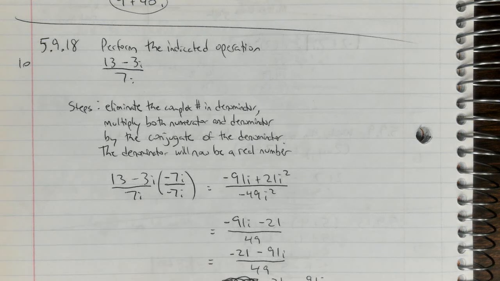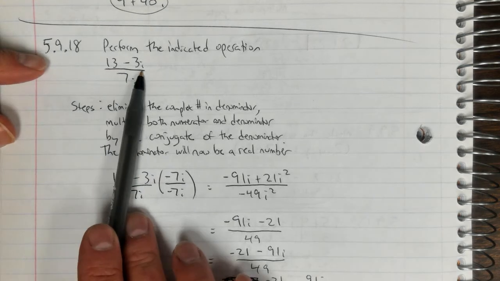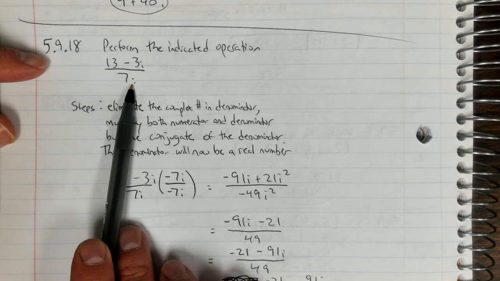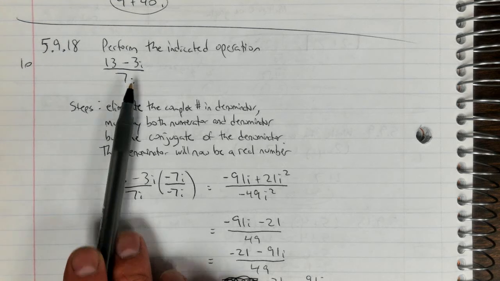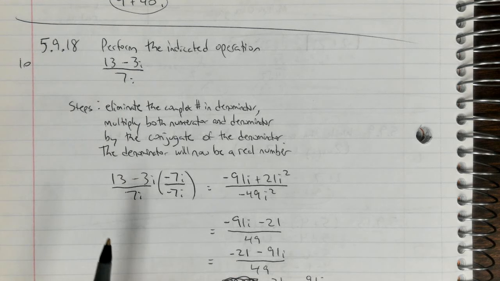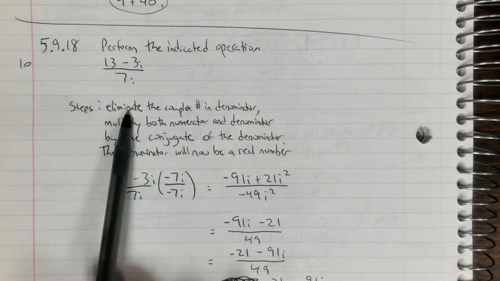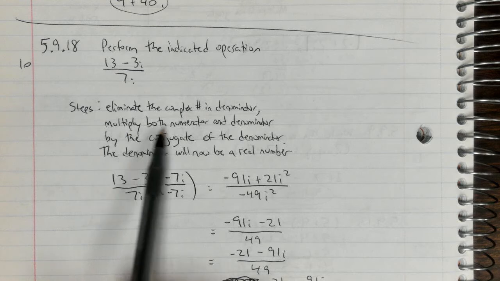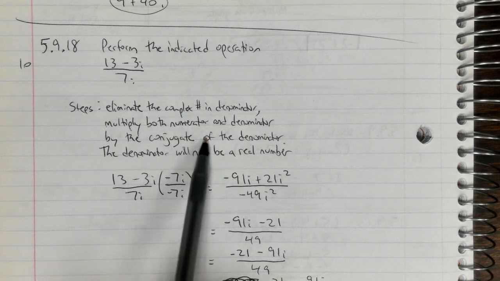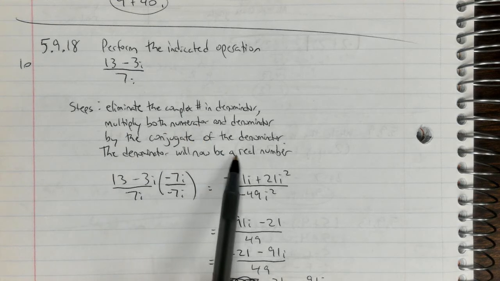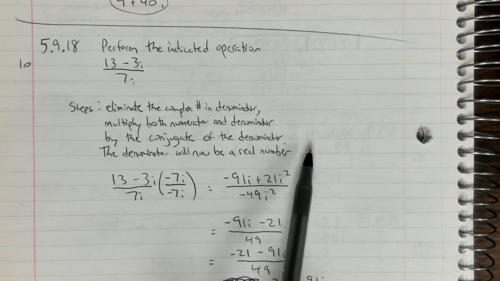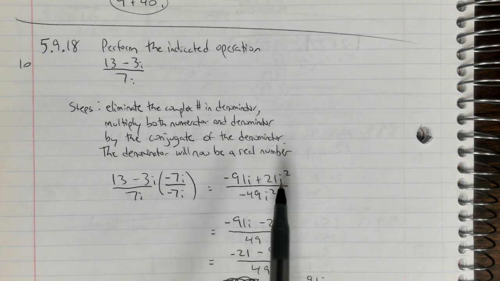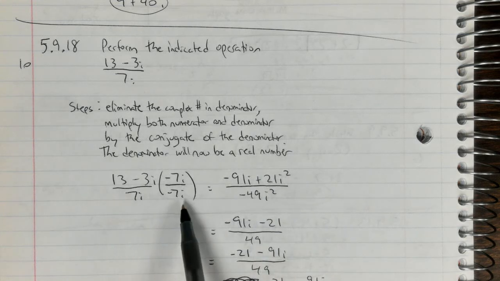So on this one, what we're doing is we're starting with 13 minus 3i over 7i. What you have to do is use the conjugate of the denominator. It says eliminate the complex number in the denominator, multiply the numerator and denominator by the conjugate of the denominator, which will now be a real number. Okay, so all that means is the conjugate just means change the sign.